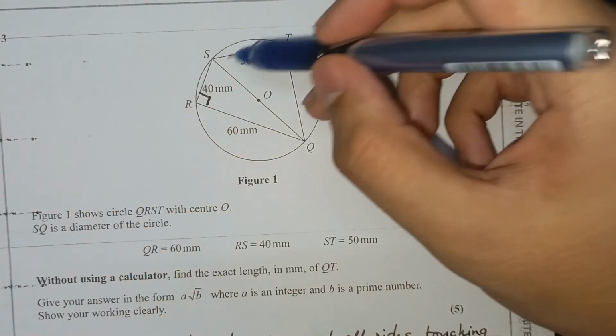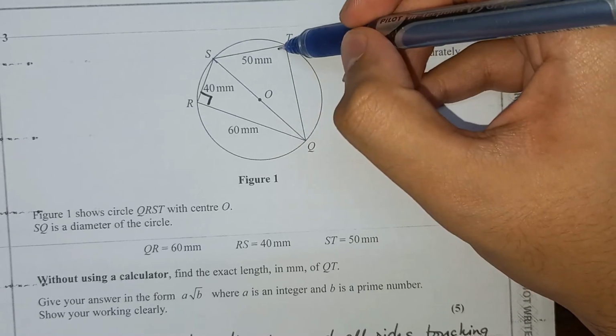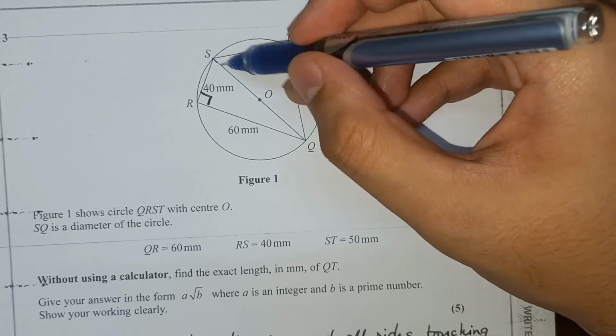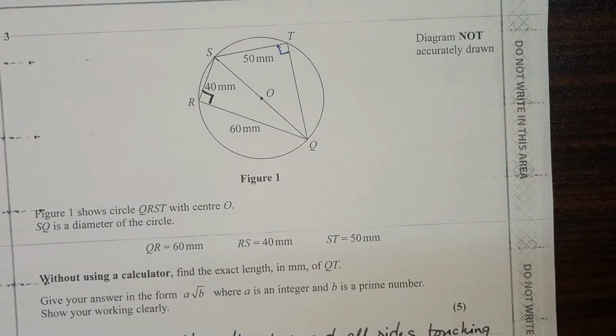So over here we have three vertices touching, one side is passing through the center, it is the diameter, so this will be the hypotenuse, and we have right angles over here. Now this will make things a little bit easier.